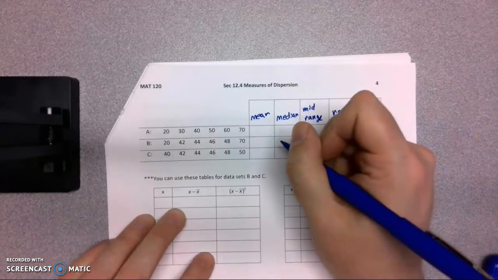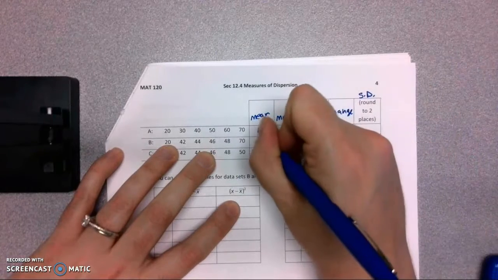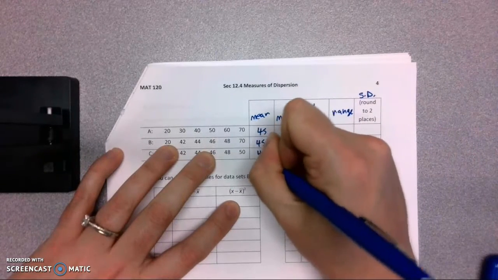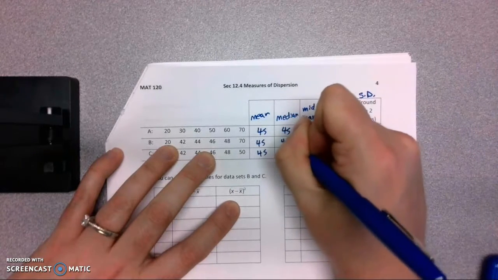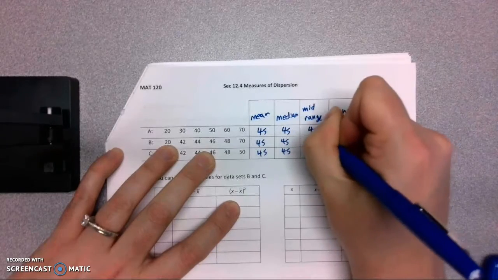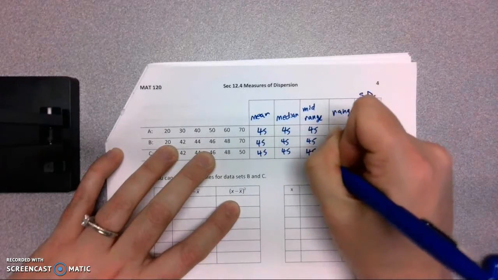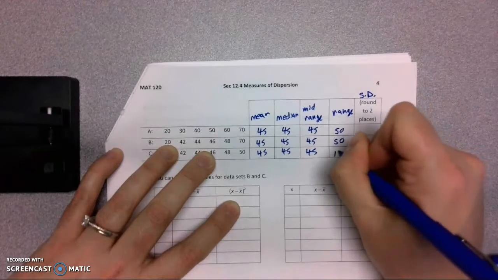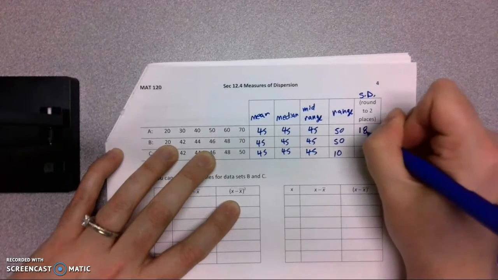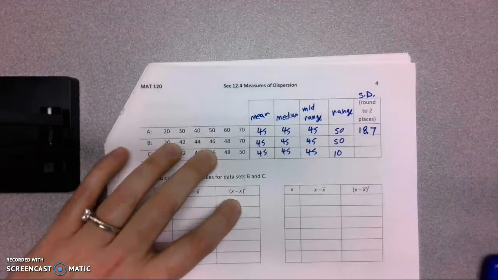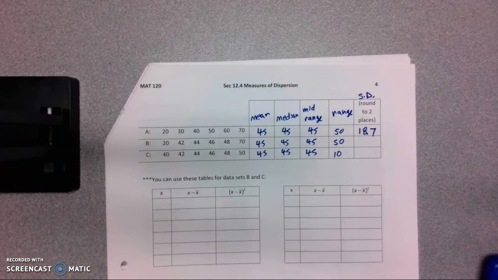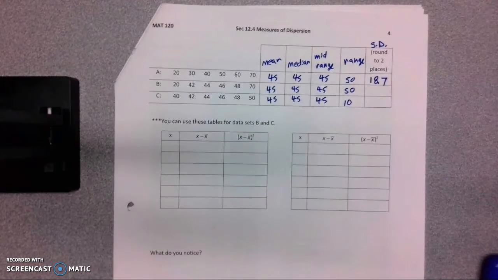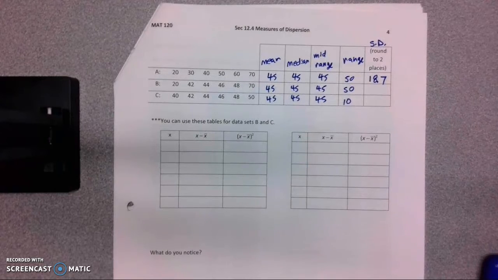Okay, so we knew all of these were 45. The range we figured out already. And the standard deviation we figured out for the first one. Now we have to figure it out for the next two data sets. So we're going to repeat the steps that we did for B and C.